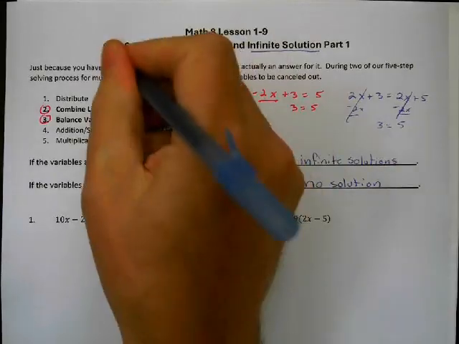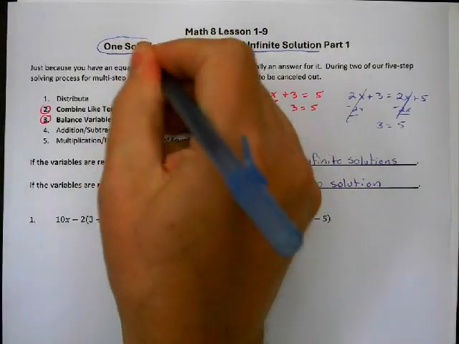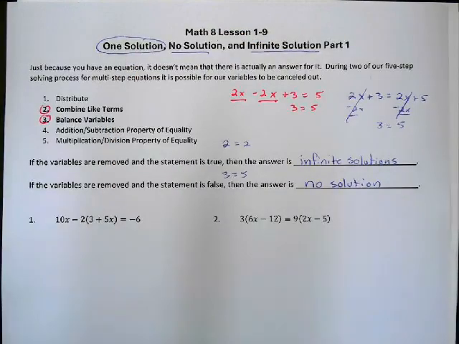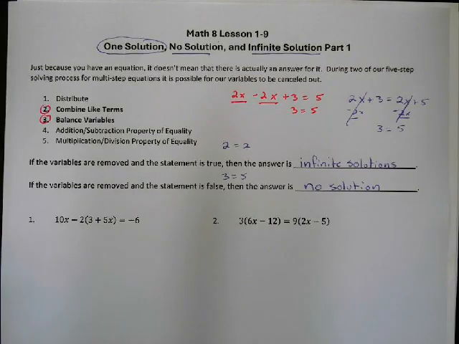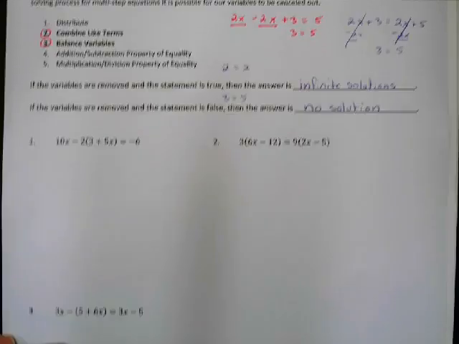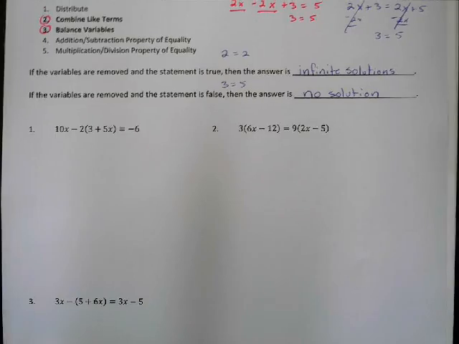One solution is what we've been doing. One solution means there is a solution, and here it is. Okay, so let's look and see how this works out for us. I got a few examples here, kind of a short lesson.